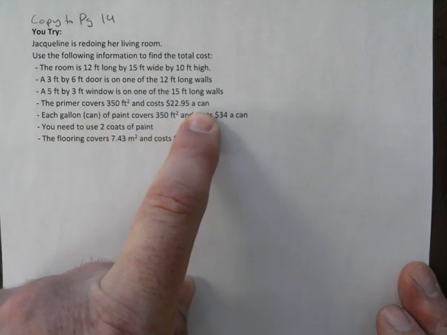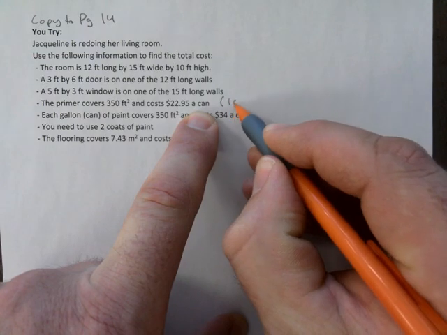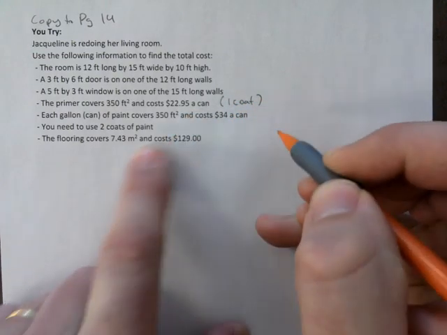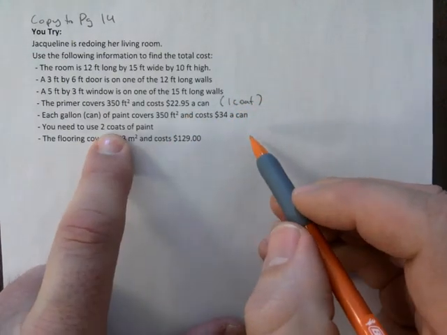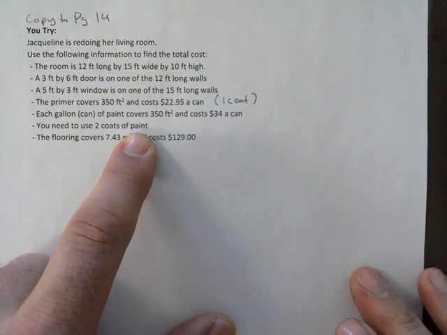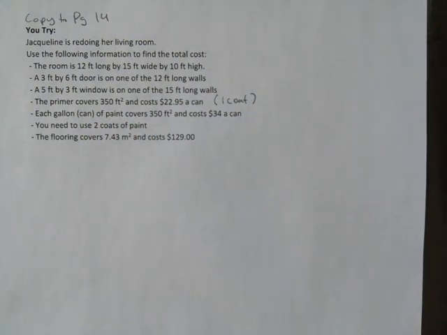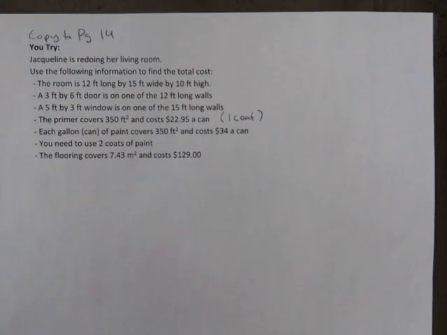I will say primer needs 1 coat and paint needs 2 coats, right? That's the only question for tomorrow. The only question. Oh, let me zoom in.